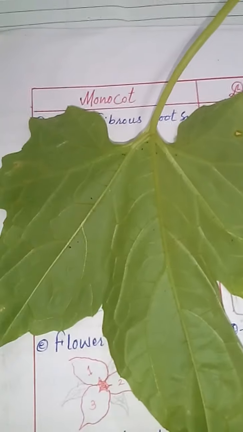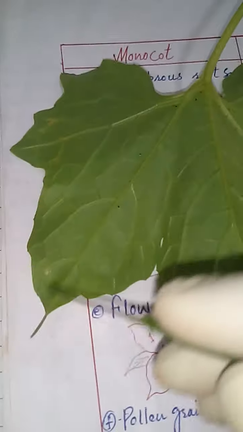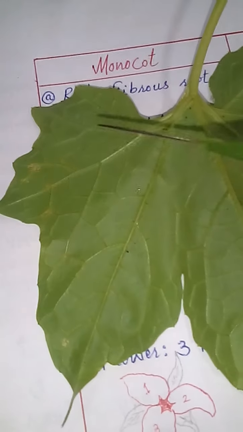I have one more leaf to explain the reticulate type of venation. You can see this midvein, and from this midvein there is no parallel venation. These veinlets are arranged in a network-like structure. So you can see this network-like structure.